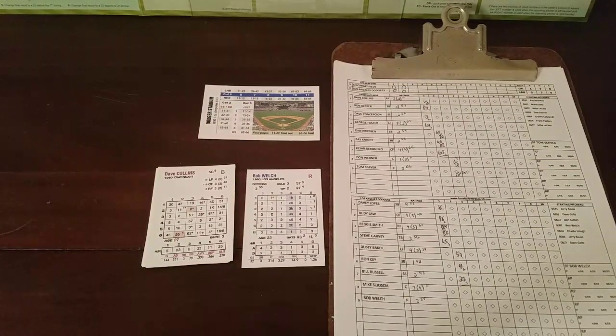He also could bunt, but oh, Tabby's just being vocal. Do you want me to bunt, Tabby? I guess Tabby wants me to bunt. All right, Tabby, we'll bunt again.